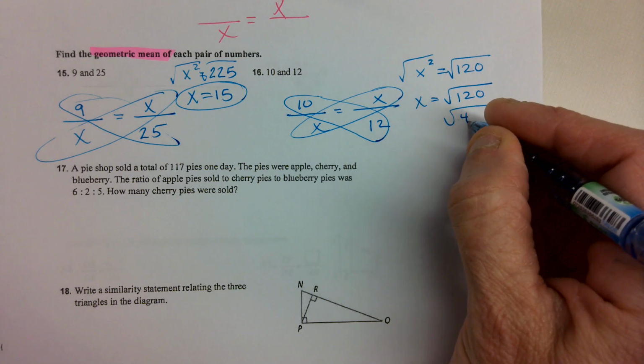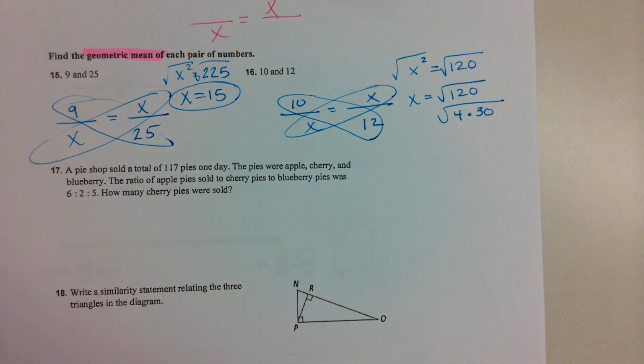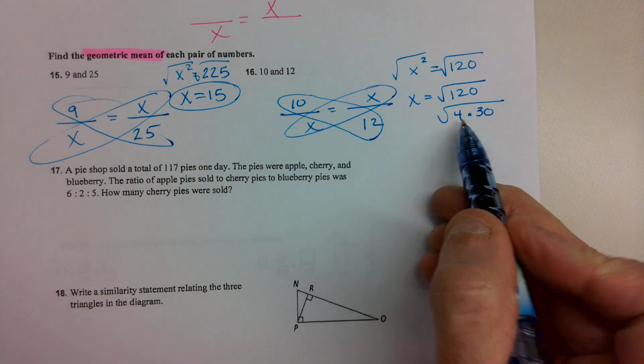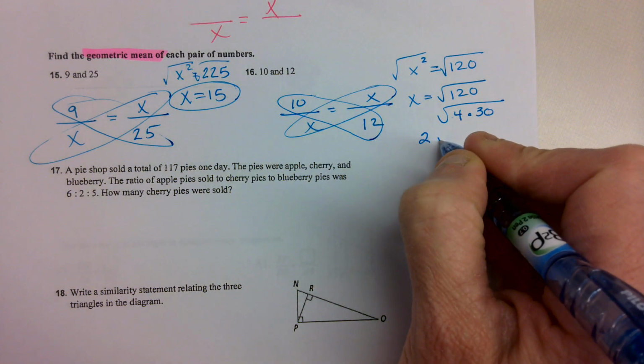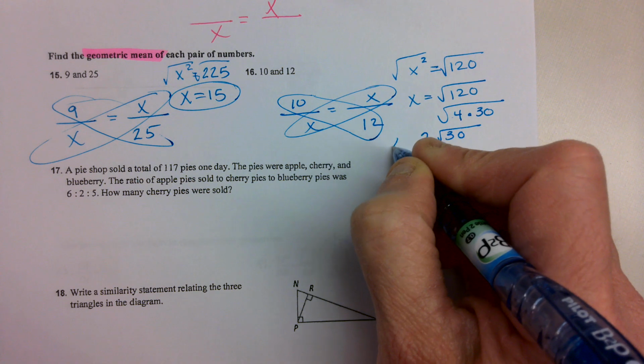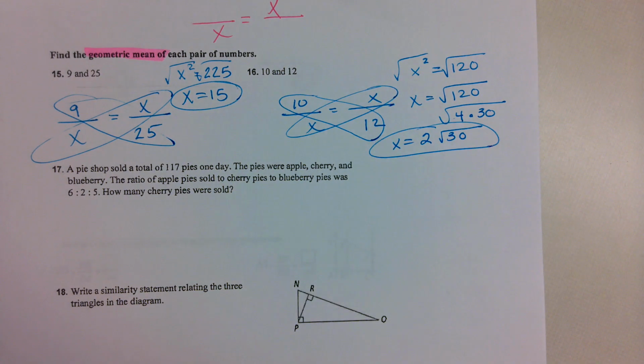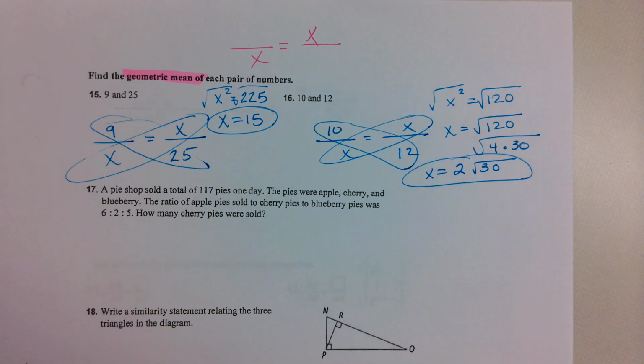That would be 4 and 30. What's the square root of 4? 2. So that pops out. The 30 stays inside. He's stuck in jail, because he's not a perfect square.